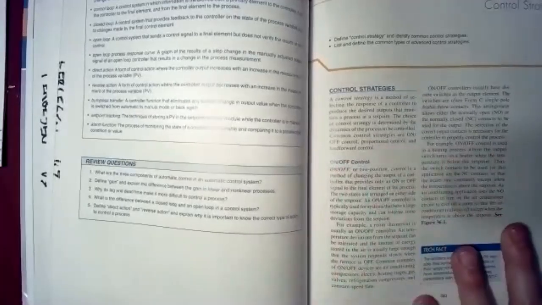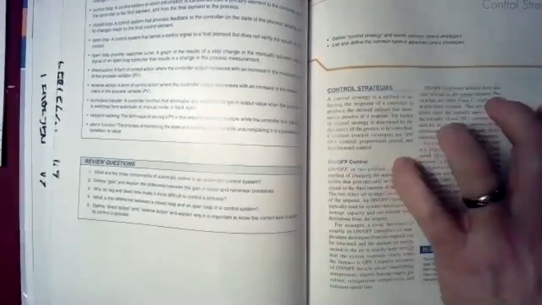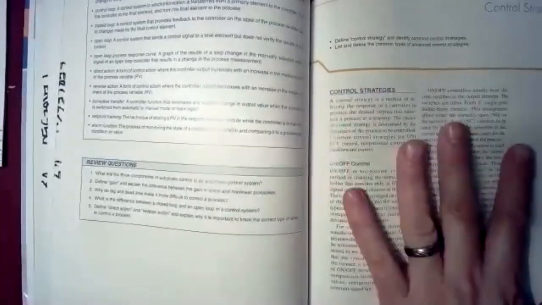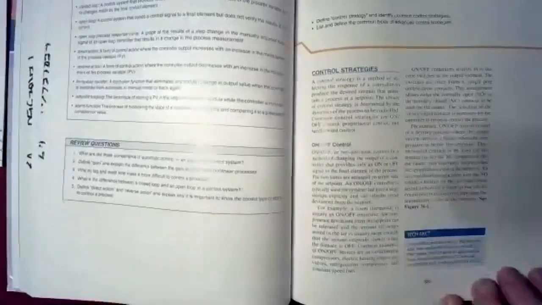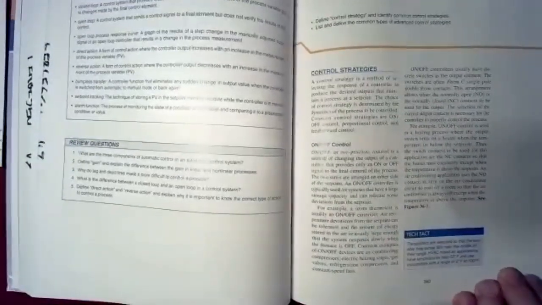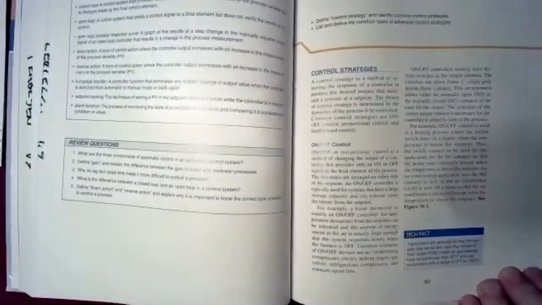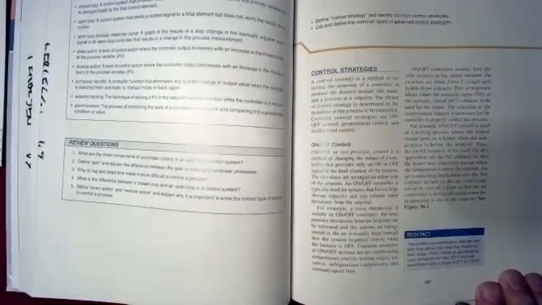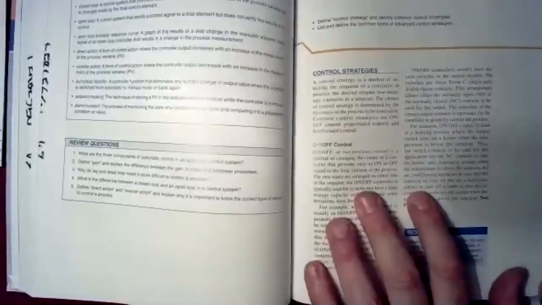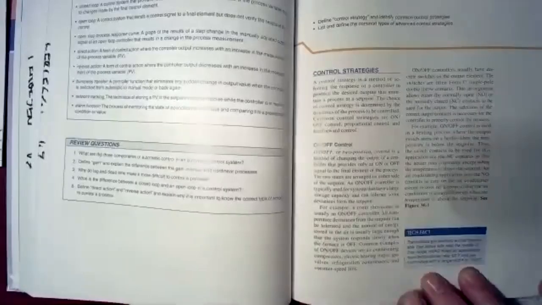And as I said in my earlier discussions, the focus for reading this chapter is to not get bogged down in any of the math. The focus here is to understand some of the core concepts and look at them and read about them and try to see if you can understand how the concept works and not get crazy on the math. So the first thing we need to do is talk about a control strategy.